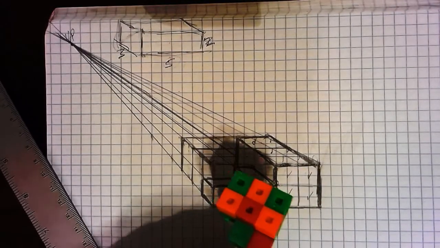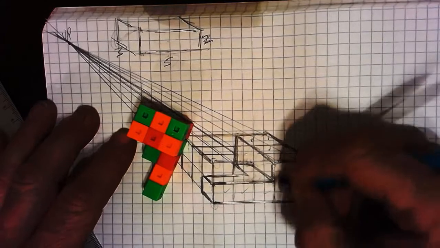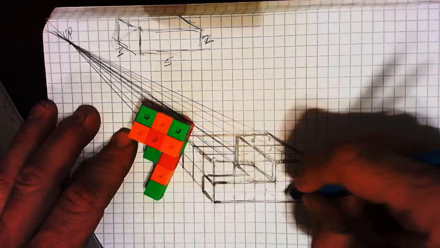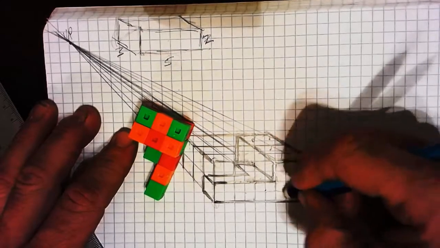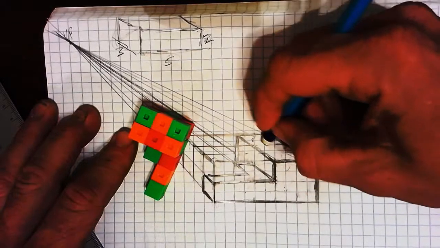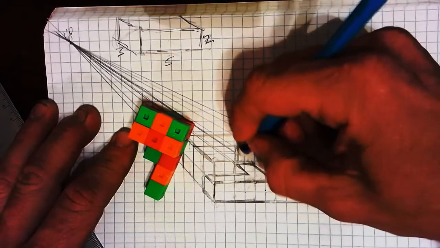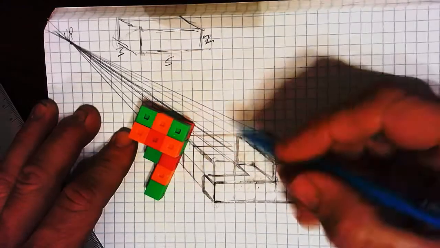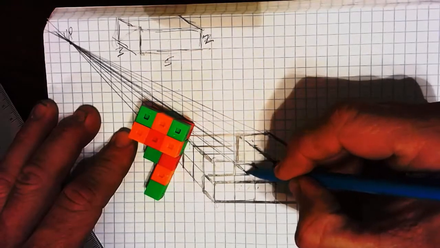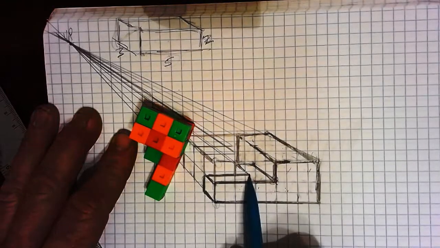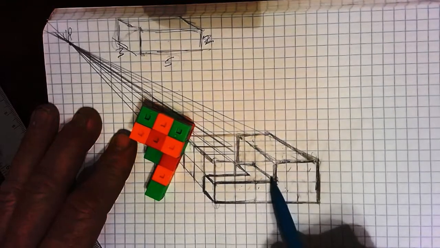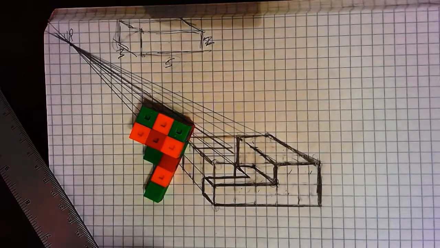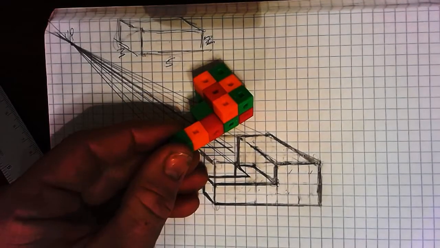All right, I'm feeling pretty good about this. Here, to help myself out, I'm going to now erase some of these construction lines that are in the thing itself. Maybe clean this up a little bit. And that's not too bad. I think we have a pretty good representation of it.